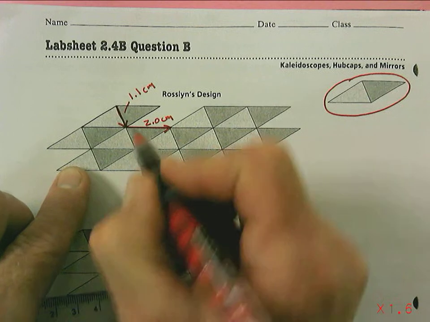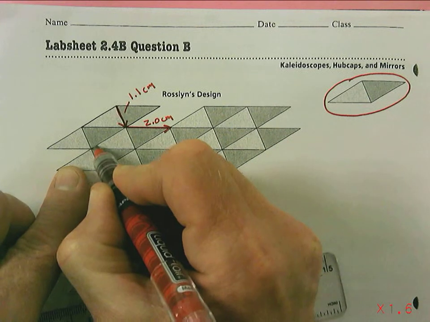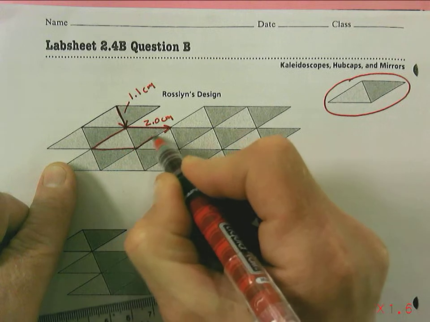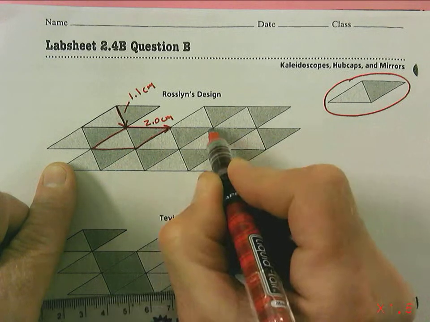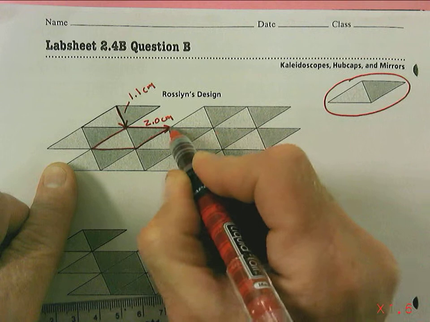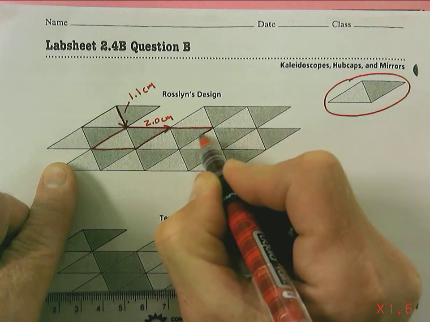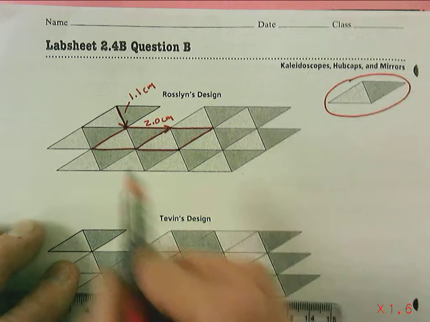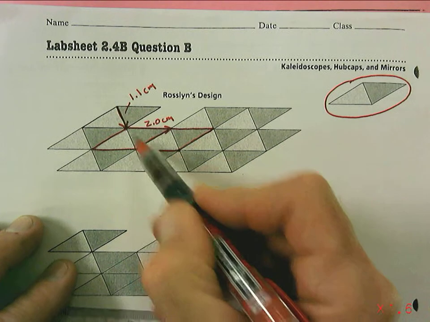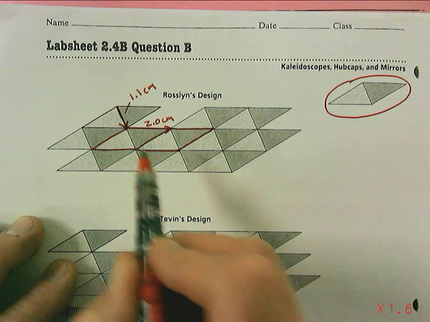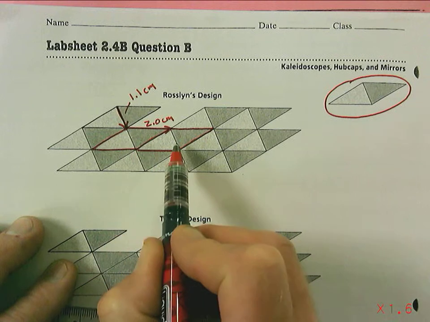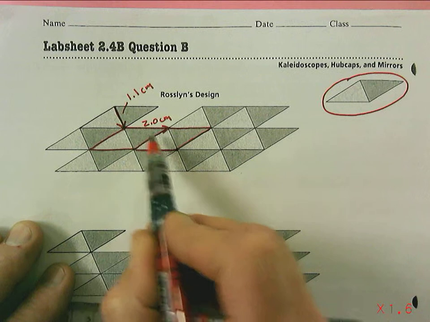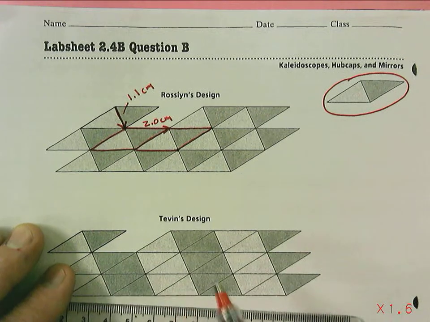the basic design element, which is, again, this is our basic design element. And if we move it 2 centimeters this direction, then it fits right in to this spot here. So we're just taking it and either sliding it down to the right or sliding it over to the right, down to the right 1.1 centimeters at that angle, or over to the right 2 centimeters.